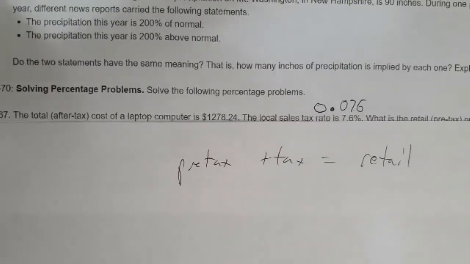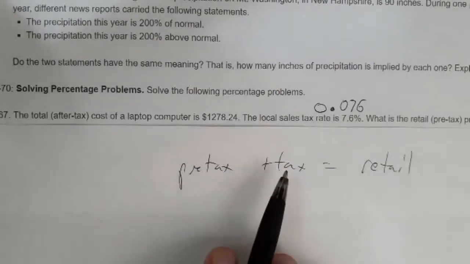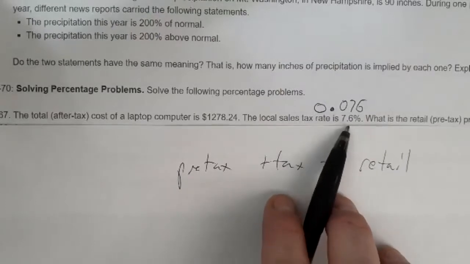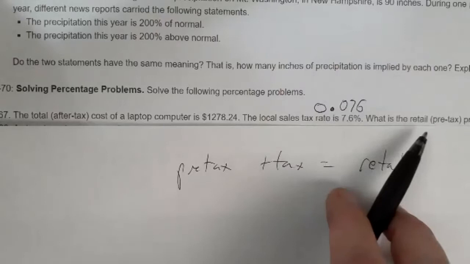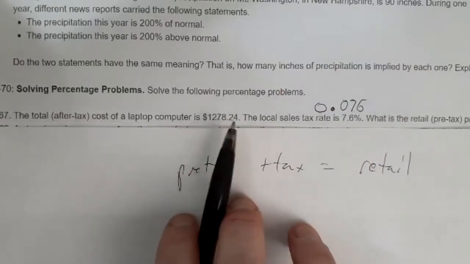This is one sort of way maybe you could think about it. The way I would probably think about it is we have one of these things and we're adding 7.6% for our tax. But what is this 7.6 based off of? Is it based off of the pre-tax, or is it based off of this retail price?